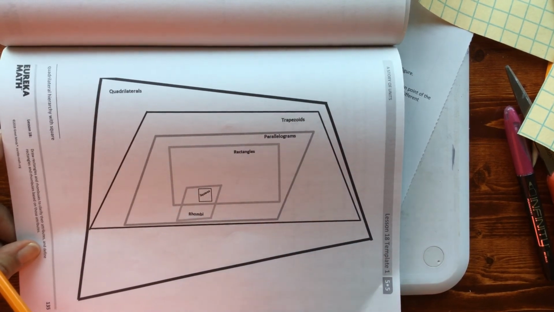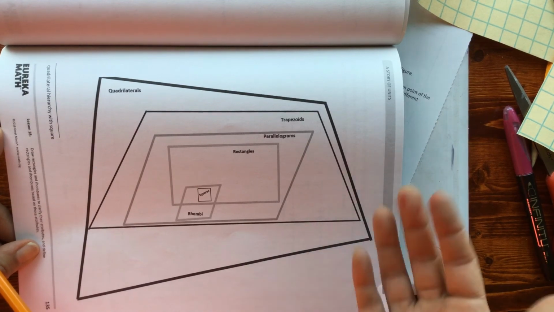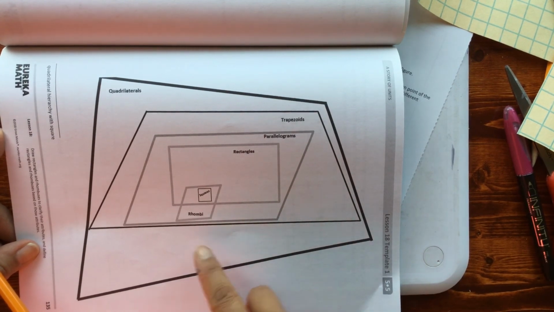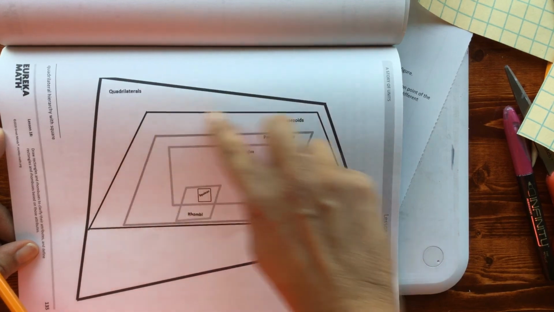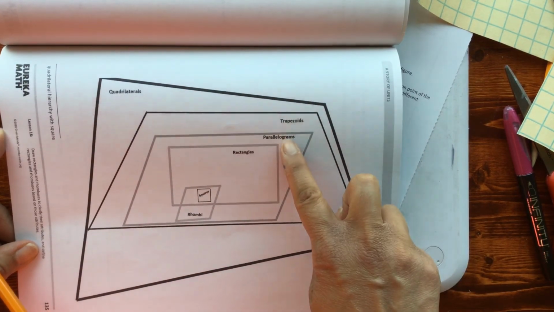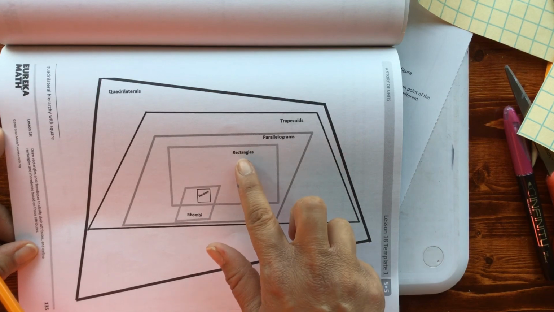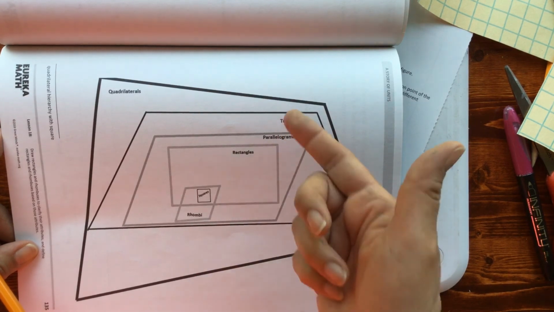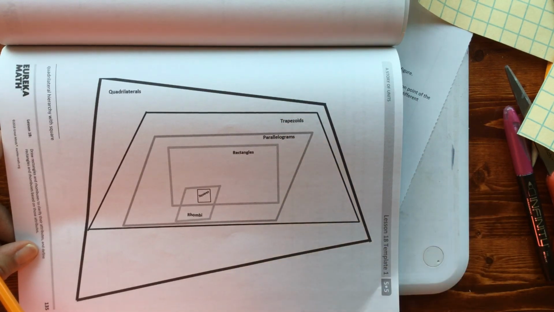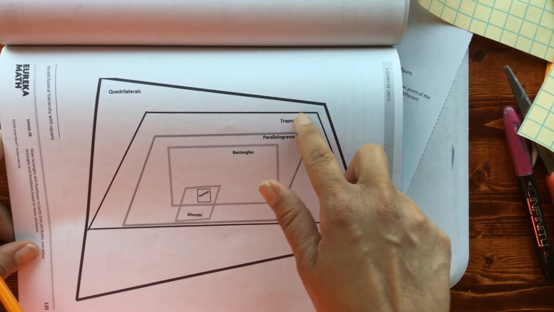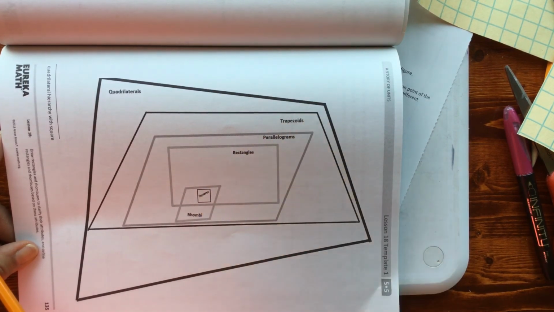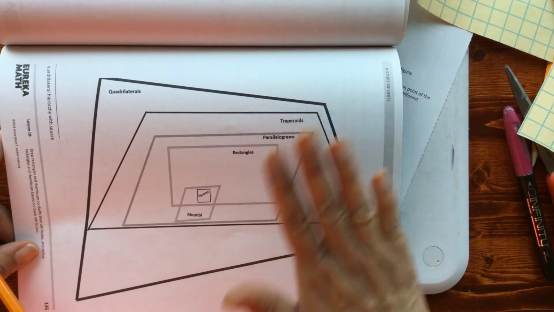Okay, we haven't talked about squares yet. All right, but you can see that a lot of these things are the same thing. So we know that here's the trapezoids. So a parallelogram can be a trapezoid. A rectangle can be a trapezoid. A rhombi can be a trapezoid. A square can be a trapezoid. Okay, these are all things.